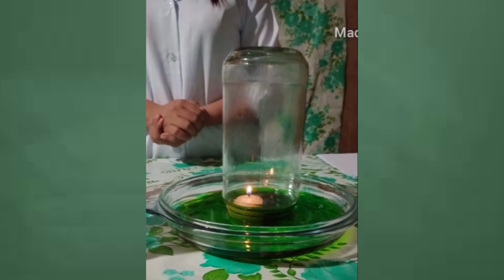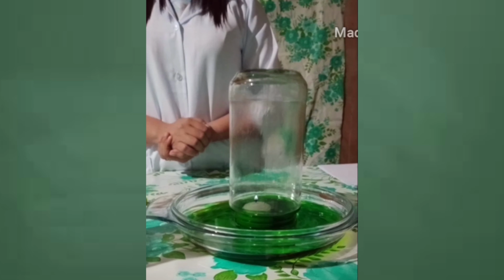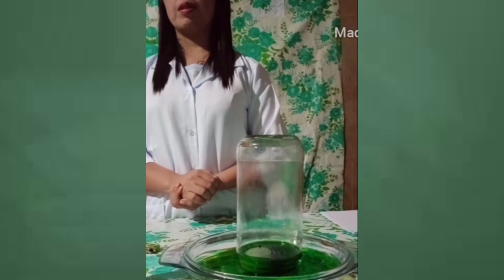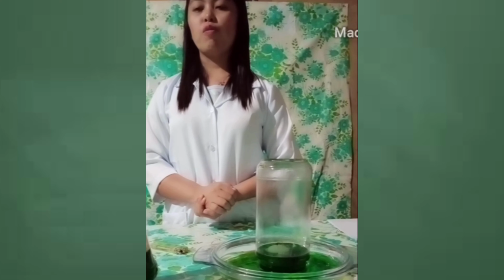What happened to the fire on the candle? Why did the fire slowly fade or disappear? What happened to the water as the fire faded? Why was there an increase in the level of water? Gay-Lussac's law states that the temperature and pressure of an ideal gas are directly proportional as long as the volume remains constant.